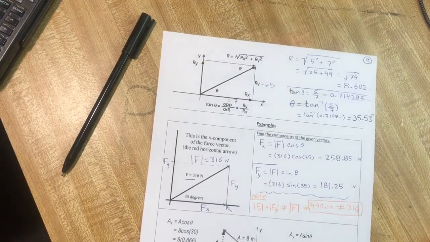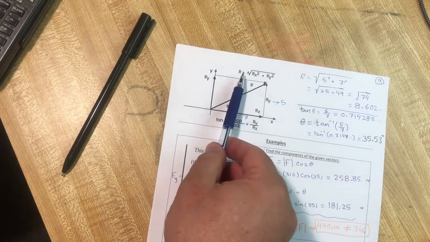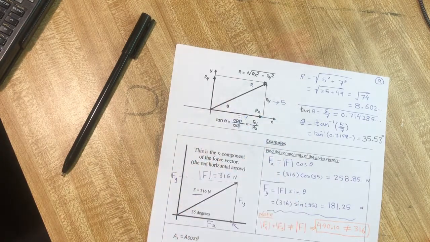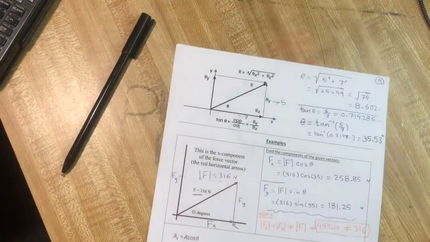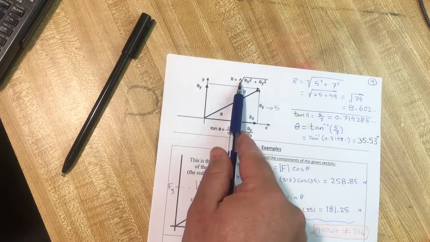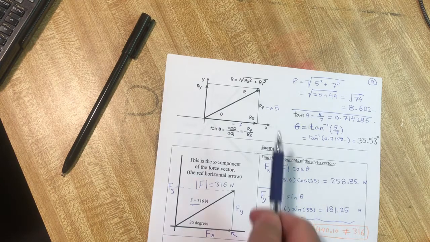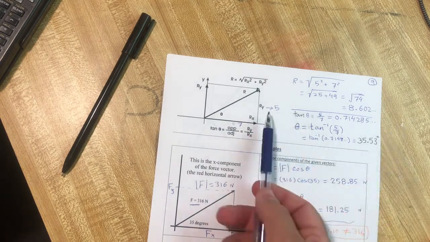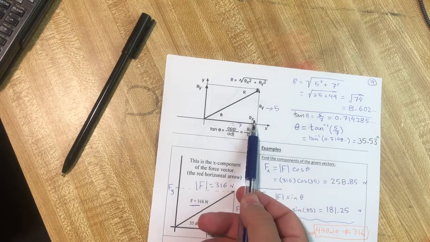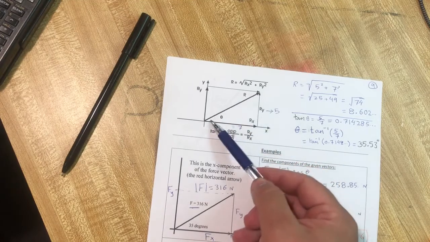Okay, now let us look at this example here. If we have a vector r, the length of r, by using the Pythagorean theorem, is the square root of rx squared plus ry squared. Suppose that ry is equal to 5 and rx is equal to 7, and we need to find the length of this vector.